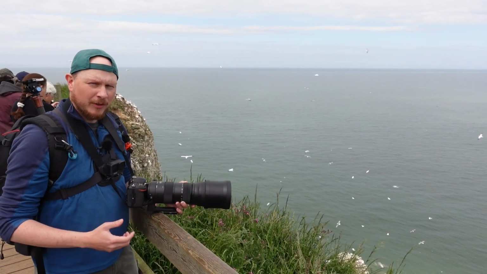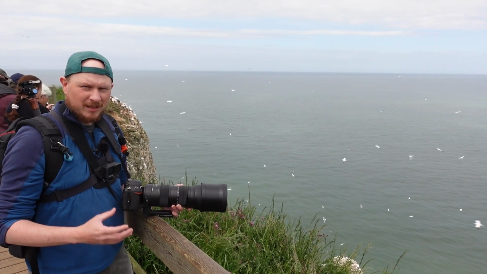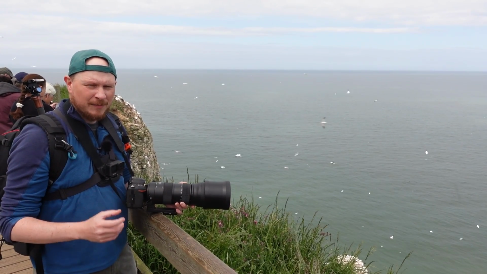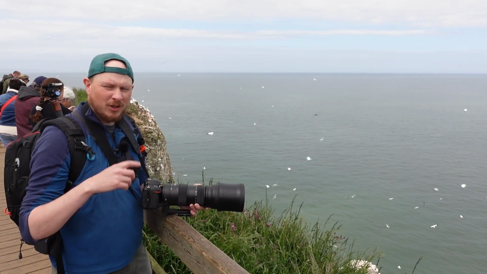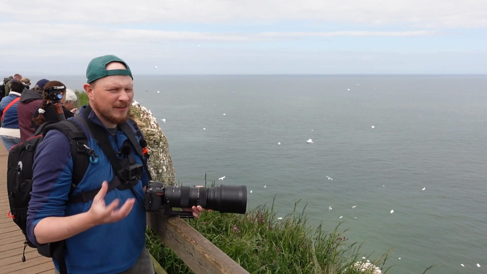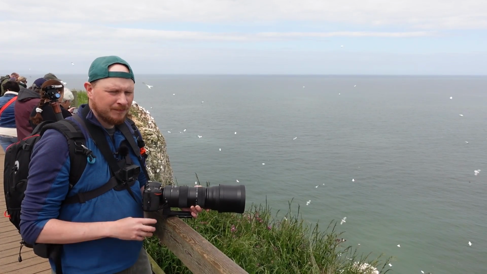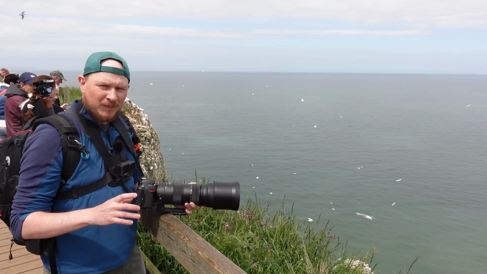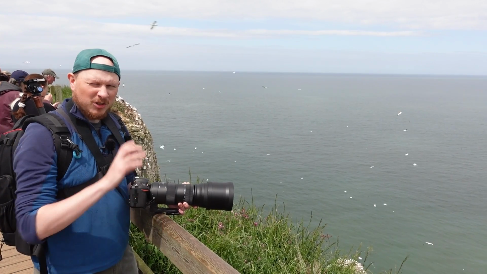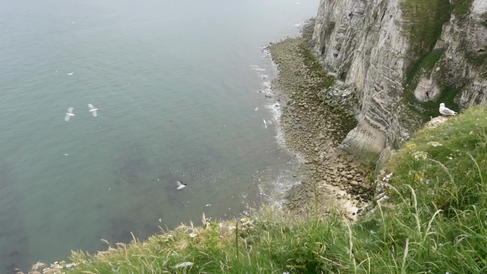A benefit of back button focus is that if you've got a stationary subject, you don't have to switch the camera into AFS. You just need to focus once, and then when you press the shutter button, it's not going to refocus. So you've got kind of AFC and AFS rolled into one. In terms of metering, I mostly tend to use matrix metering, but if I'm shooting against a bright background such as the sky, sometimes I'll use spot metering.